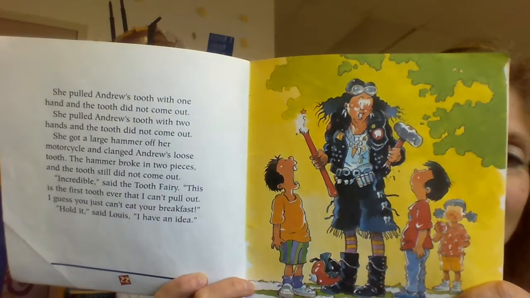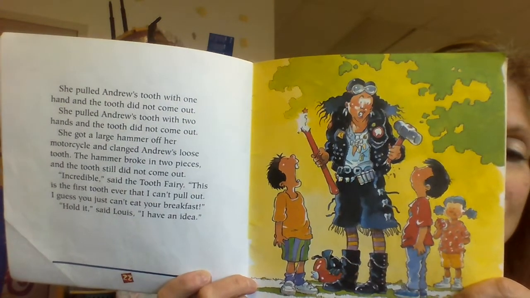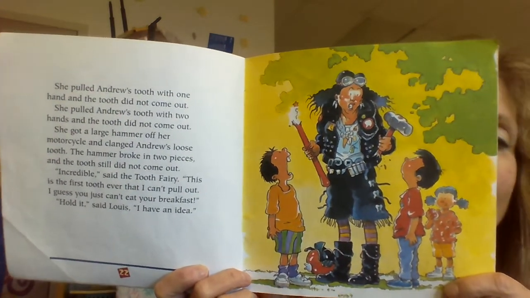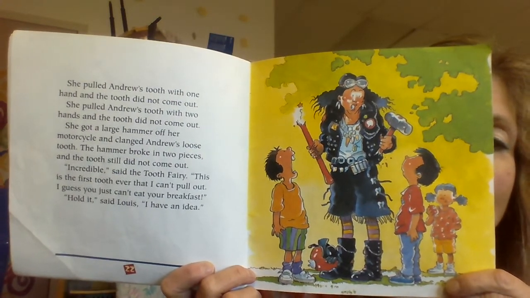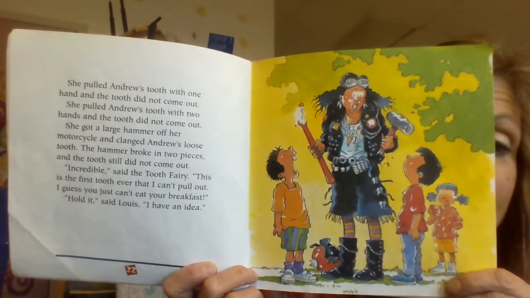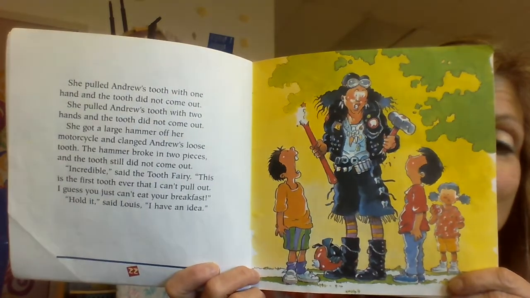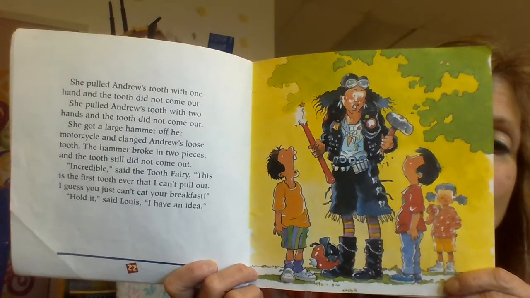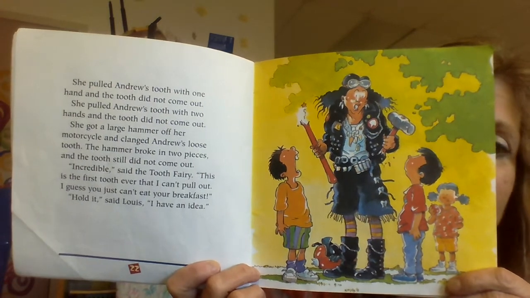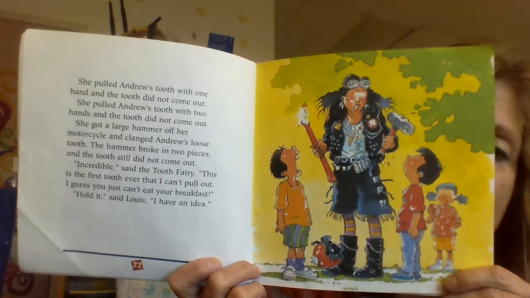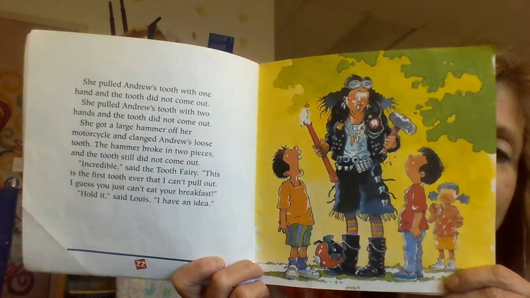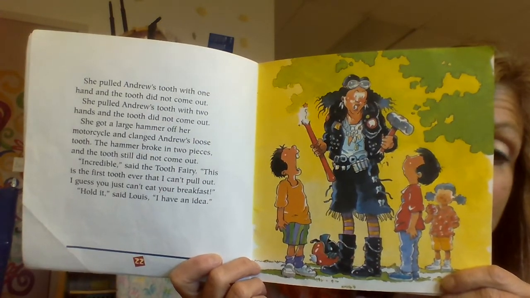She pulled Andrew's tooth with one hand and the tooth did not come out. She pulled Andrew's tooth with two hands and the tooth did not come out. She got a large hammer off her motorcycle and clanged Andrew's loose tooth. The hammer broke into two pieces and the tooth still did not come out. Incredible, said the tooth fairy. This is the first tooth ever that I can't pull out. I guess you just can't eat your breakfast.